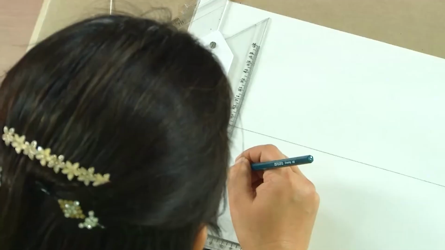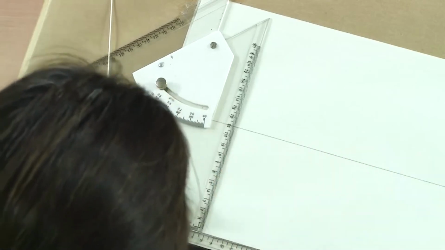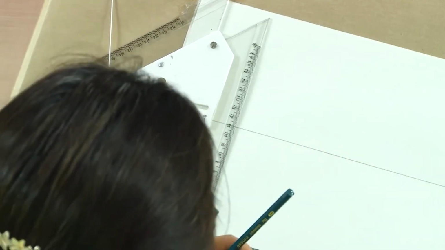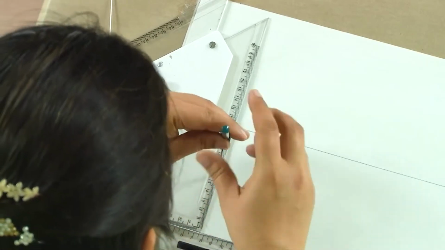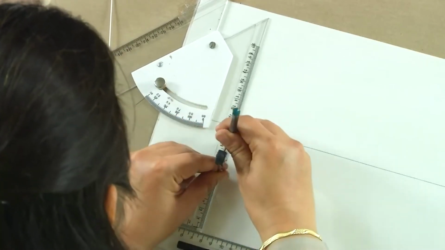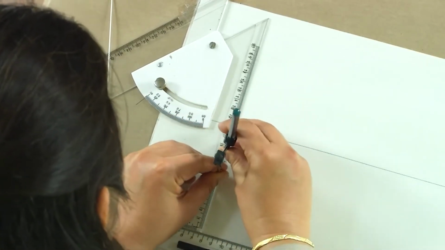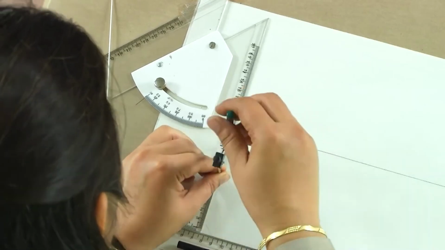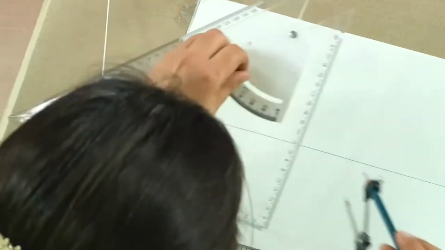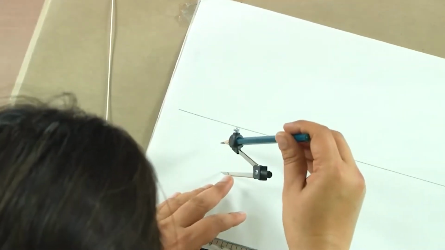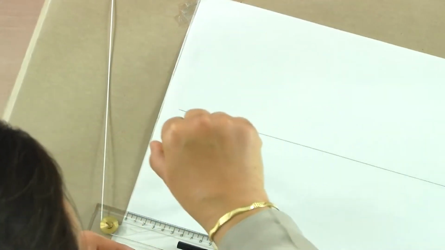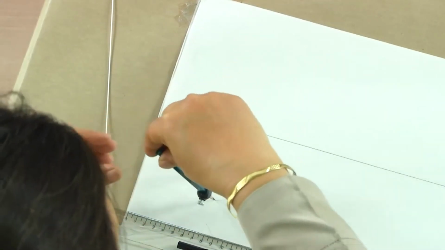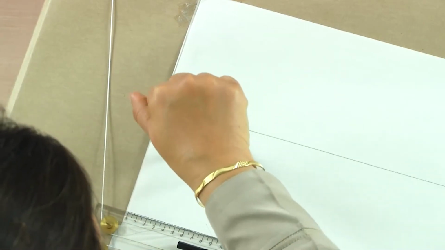In all these cases today, let us assume that we have a cylinder with a base radius of 3 centimeters. I am drawing this original position. We are assuming that the cylinder is kept perpendicular to HP and it has its base in HP.